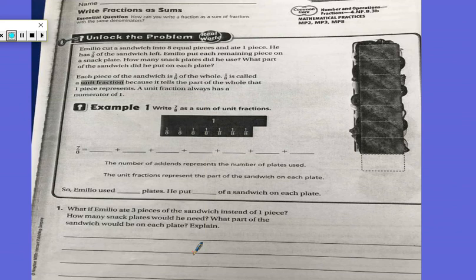Hey guys, this is lesson 7.2 called Write Fractions as Sums. Our essential question is, how can you write a fraction as a sum of fractions with the same denominators?